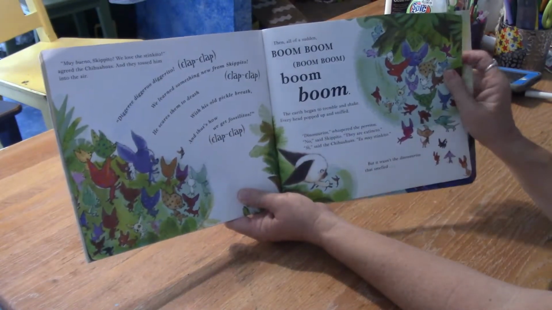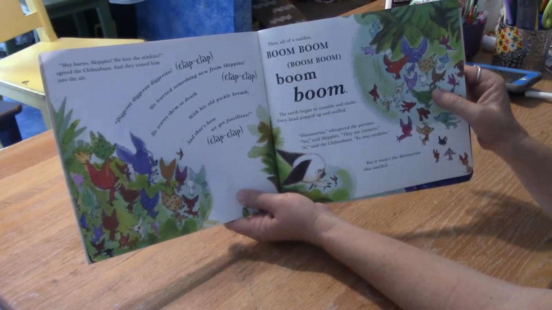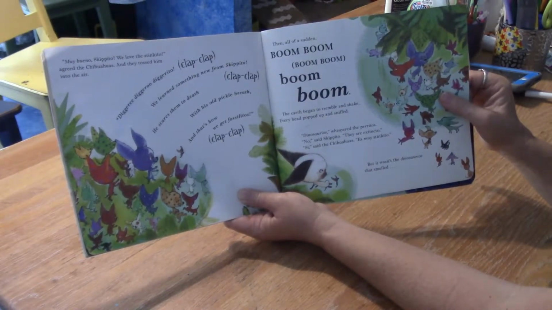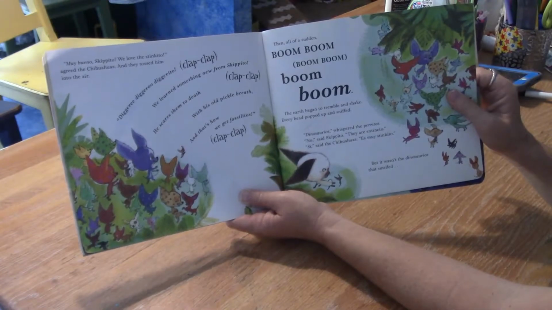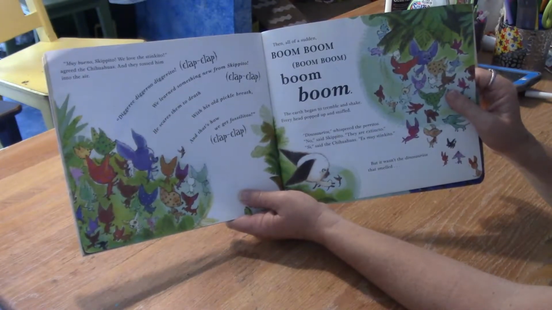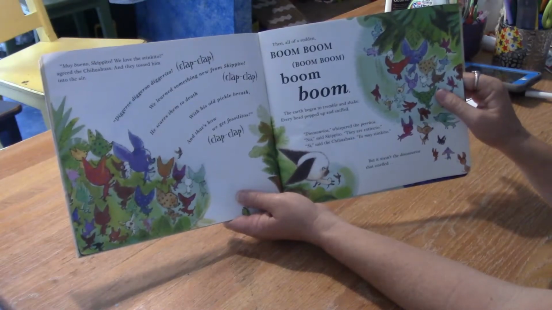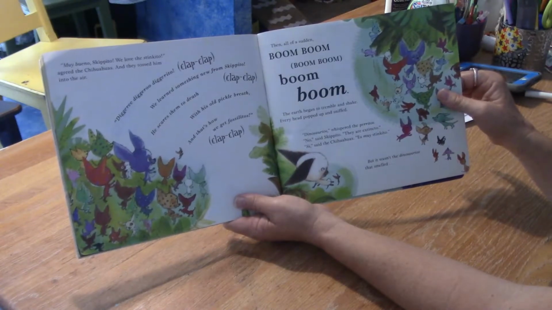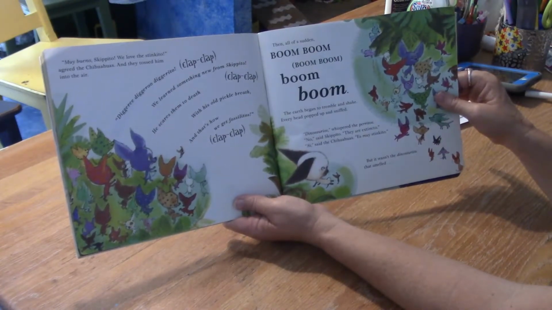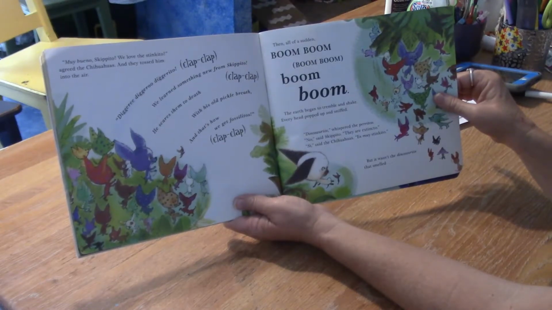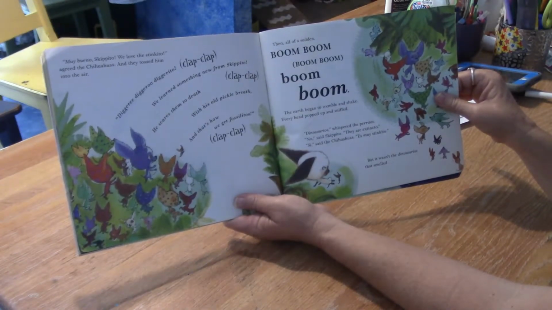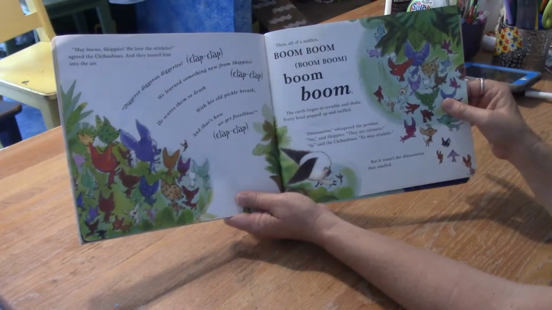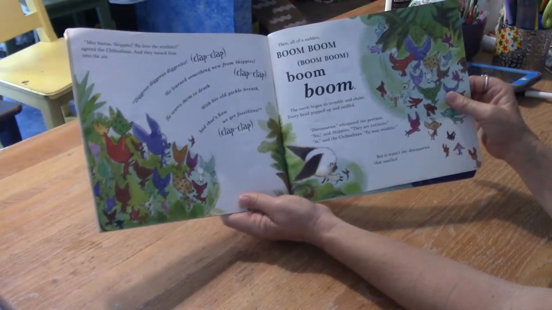"Muy bien, Skipito. We love the stinkito," agreed the Chihuahuas, and they tossed him into the air. Diggery, diggeroo, diggerito. We learned something new from Skipito. He scares them to death with his old pickle breath, and that's how we get fasalitos. Then all of a sudden, boom, boom, boom, boom, boom! The earth began to tremble and shake. Every head popped up and sniffed. "¿Dinosaurios?" whispered the perritos. "No," said Skipito. "They are extinto." "Sí," said the Chihuahuas. "Es muy stinquito." But it wasn't the dinosaurios that smelled.